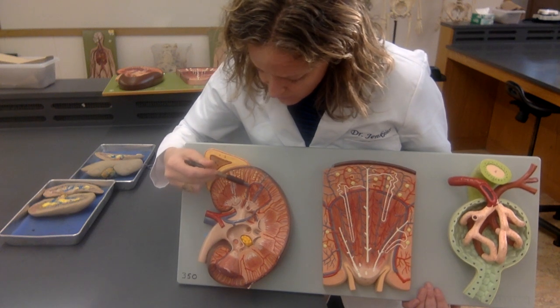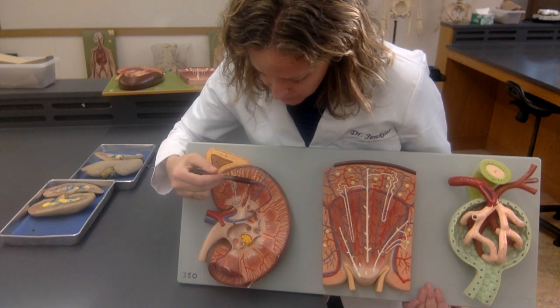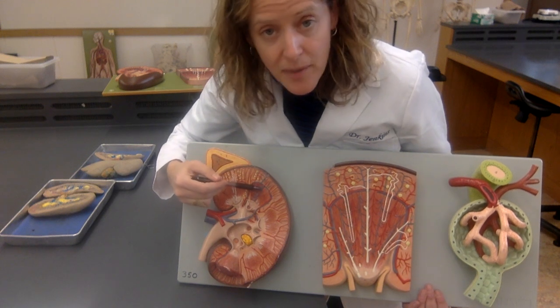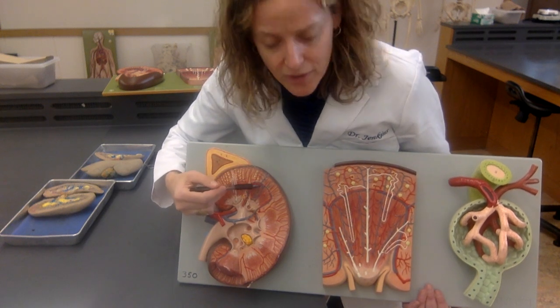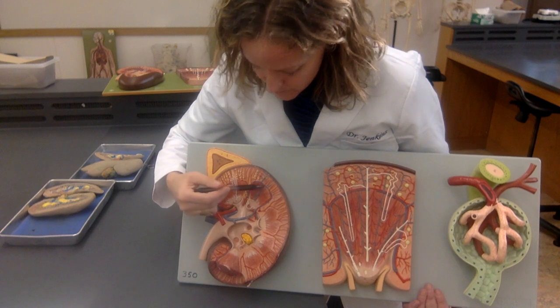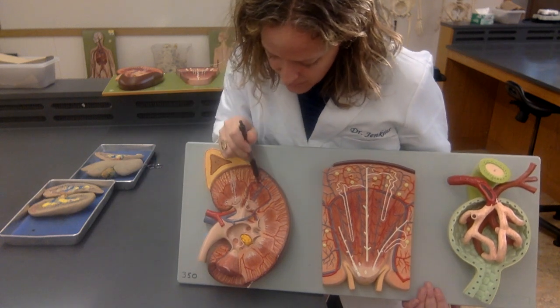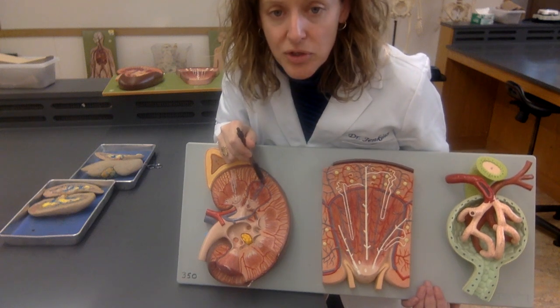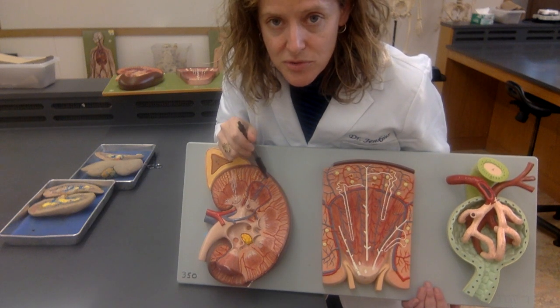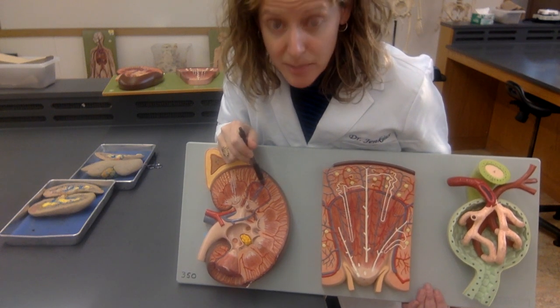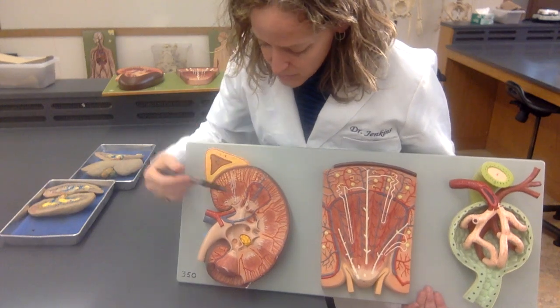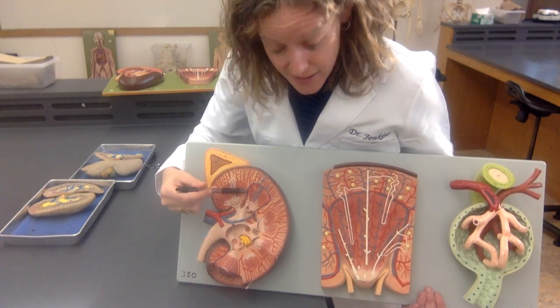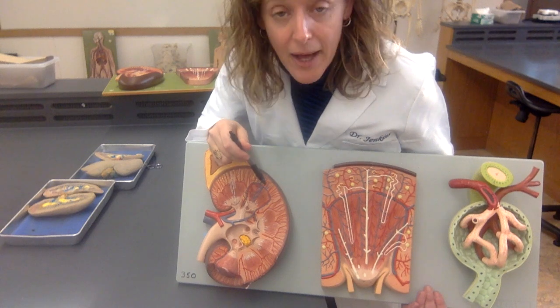Then the interlobar split off into arcuate arteries. The arcuate, I think about an arc because it kind of forms an arc shape over the bottom of the pyramid, arcuate arteries. Coming off of the arcuate arteries are the interlobular arteries that come up into the renal cortex, interlobular. Be careful, we had an interlobar, which was down here, and an interlobular.